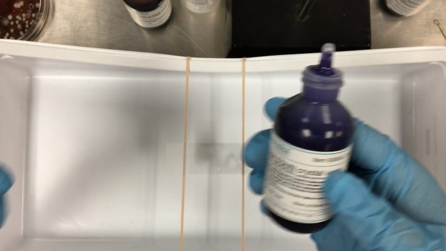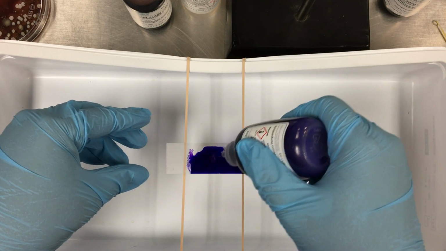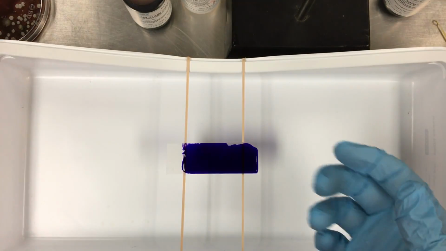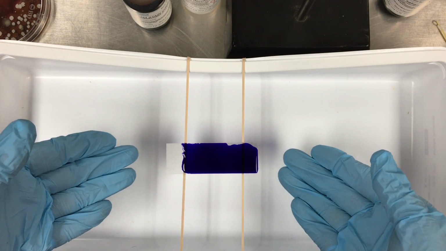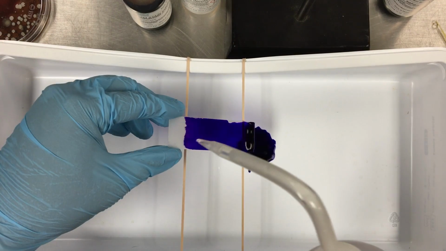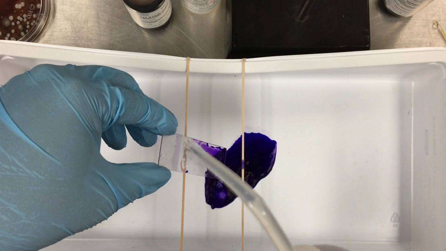So step 1 is crystal violet stain. You want to just drip this on and cover all parts of the slide that have your sample on it. And watch the clock, because we're going to let this sit for 60 seconds. After 60 seconds, take some distilled water and rinse it away.